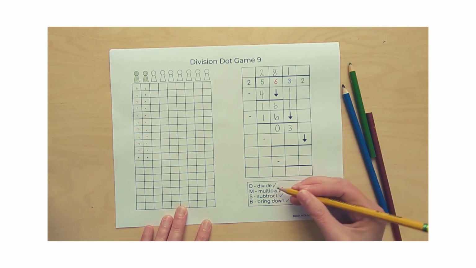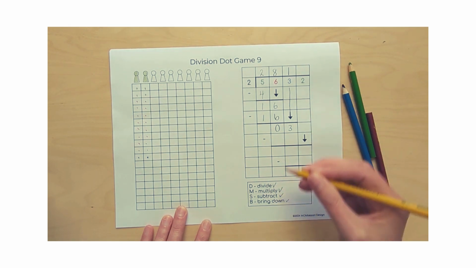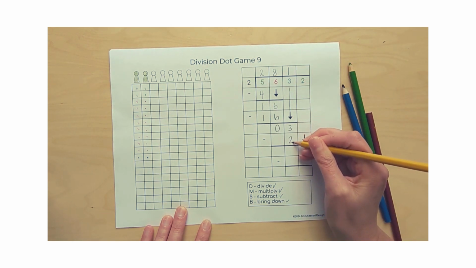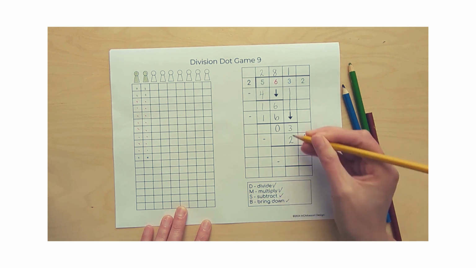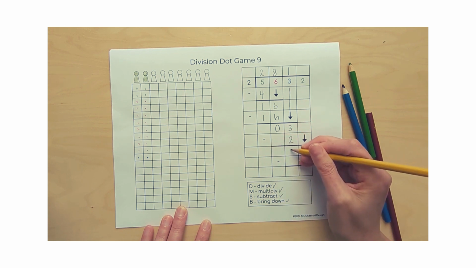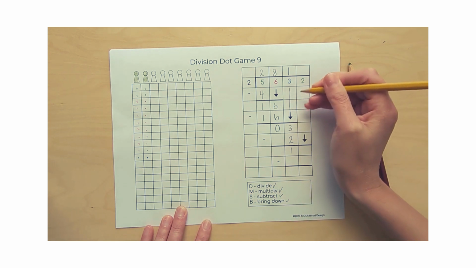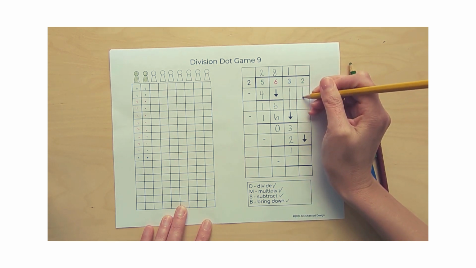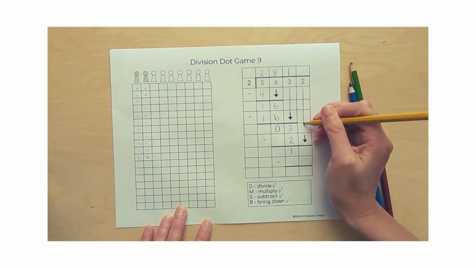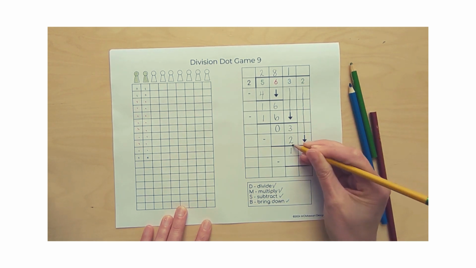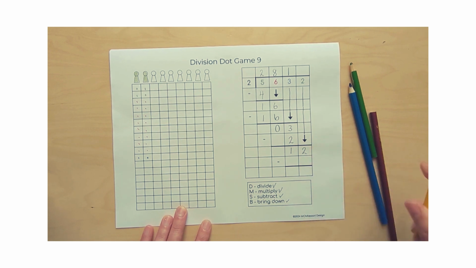We have completed the division, and now we'll multiply. 2 times 1 equals 2. Subtract. 3 take away 2 equals 1. Bring down. Move to the units. Draw our line down. We now have a total of 12 to share out.